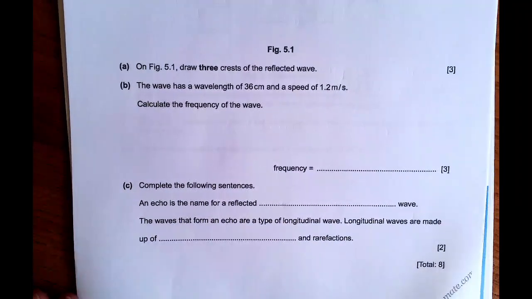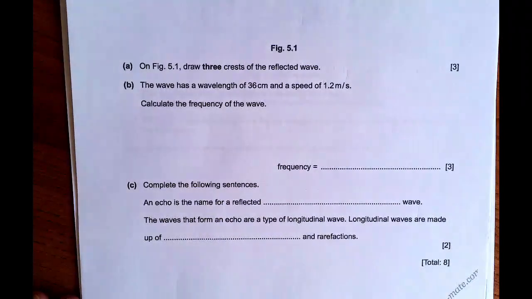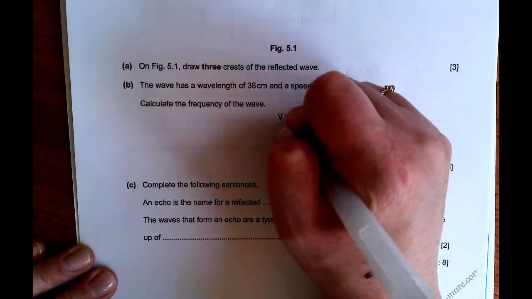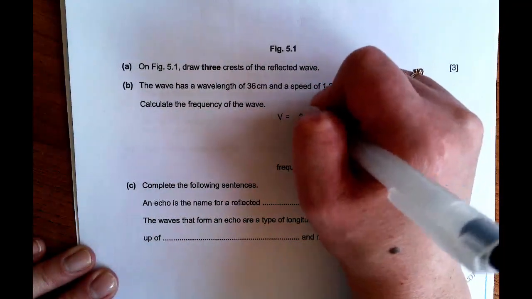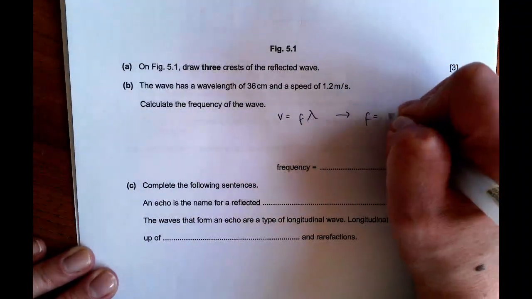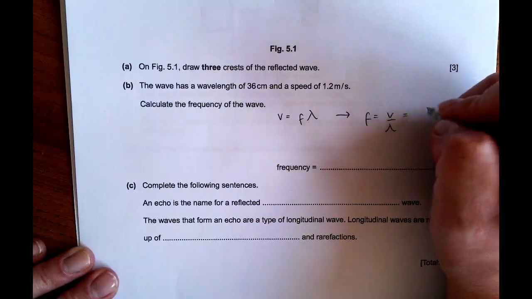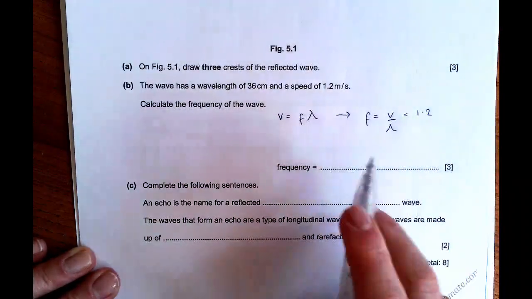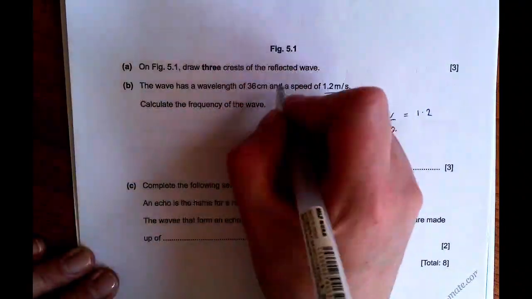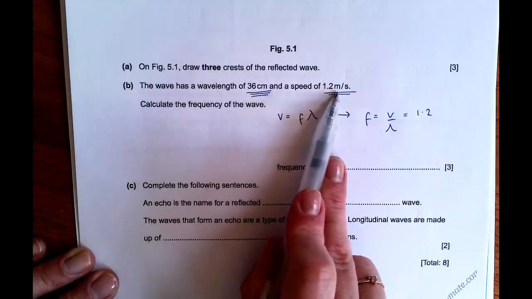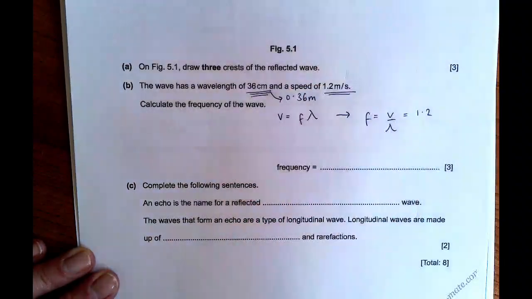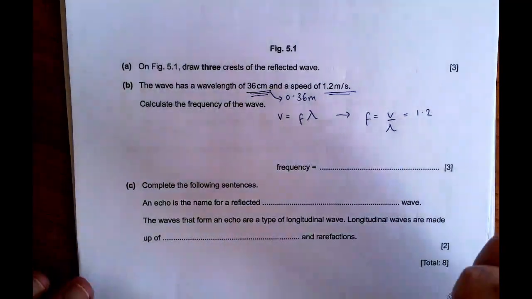The wave has a wavelength of 36 centimetres and a speed of 1.2 meters per second. So we just need to use the wave speed equation, v equals f lambda, and we're trying to find the frequency, so we're going to rearrange. So we're going to do 1.2 meters per second for the speed, but notice that this is in centimeters, whereas this was meters per second, so we need to convert that to 0.36 meters so that they both are using the same units.